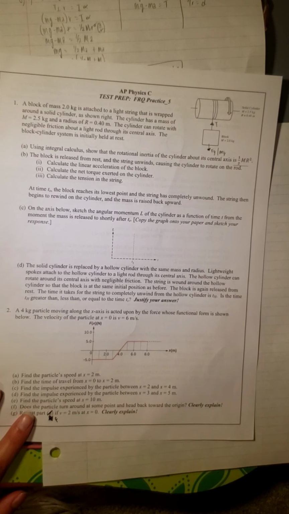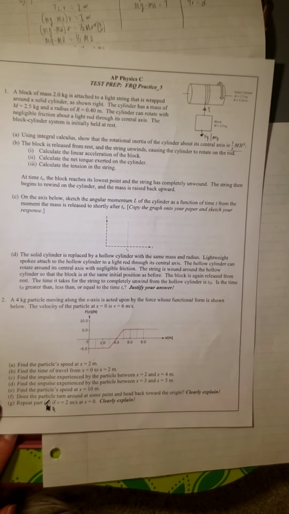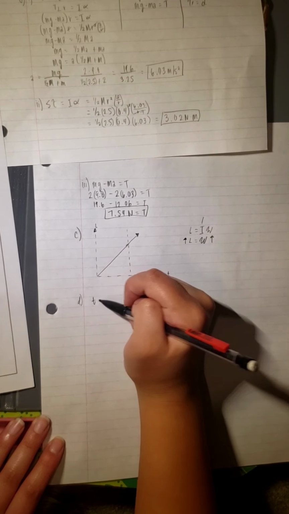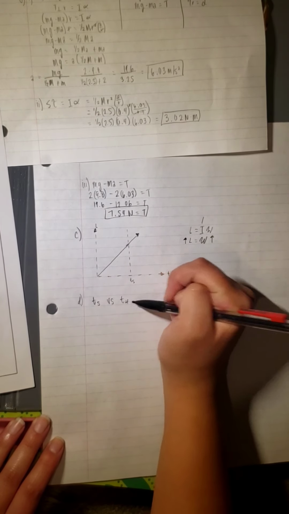So the time it takes is TH. Now, is the time TH greater than, less than, or equal to the time of TS? So we're looking at T solid versus T hollow.